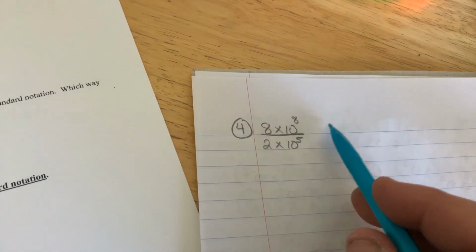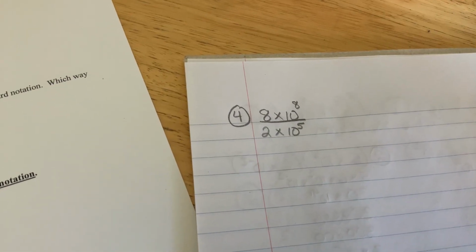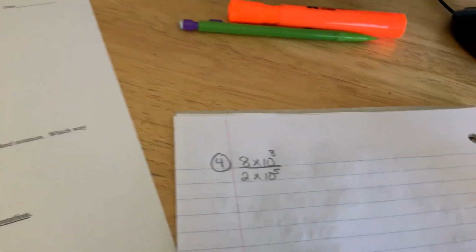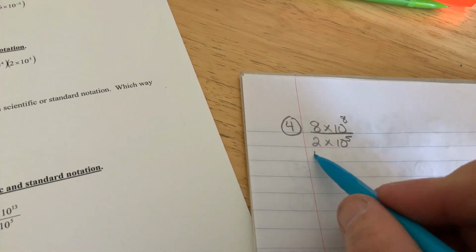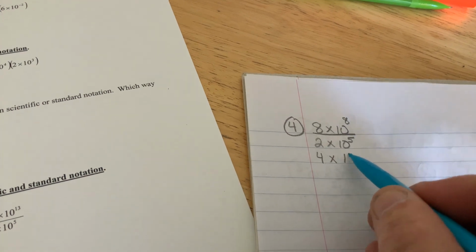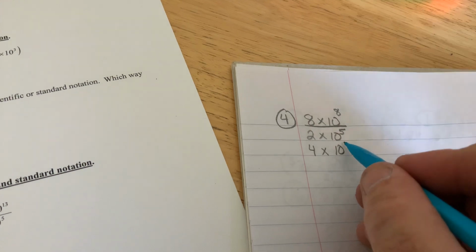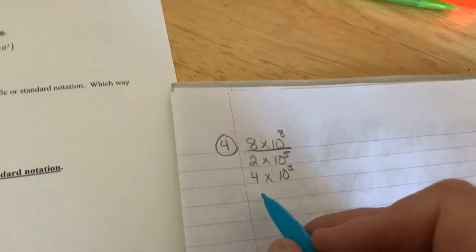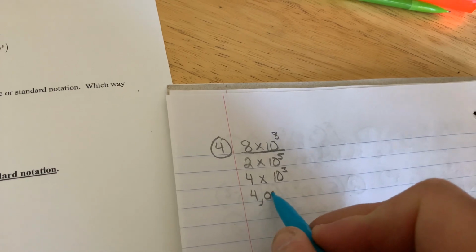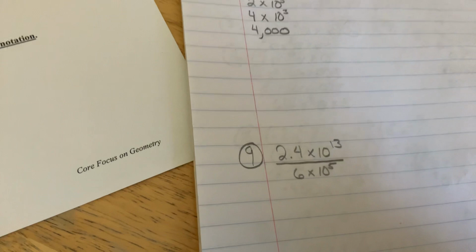Because if I had 8 tens up here and I had 5 tens down here, the 5 on the bottom would cancel out 5 of them on the top. 8 divided by 2 is 4 times 10. Well, if I have 8 and I take away 5, I'm left with 3. Standard form is 4,000.